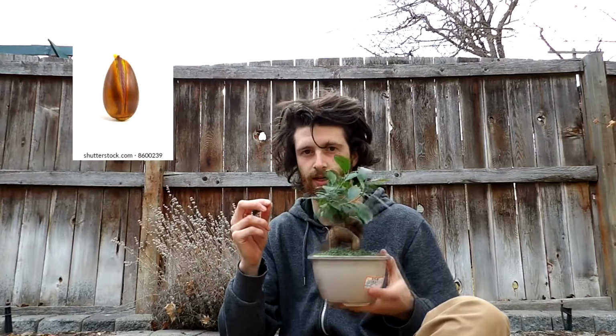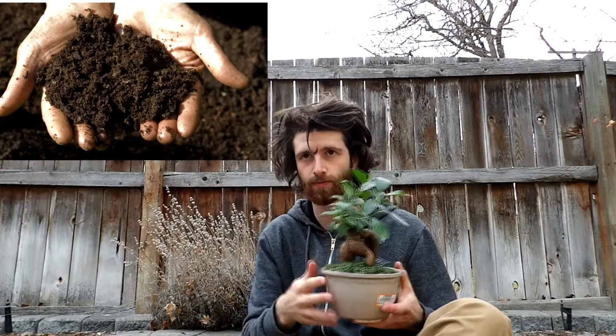This is a bonsai tree. So, yeah, plants grow when a seed is put or falls into soil, into dirt, and it eventually, after some time, sprouts and begins to grow.